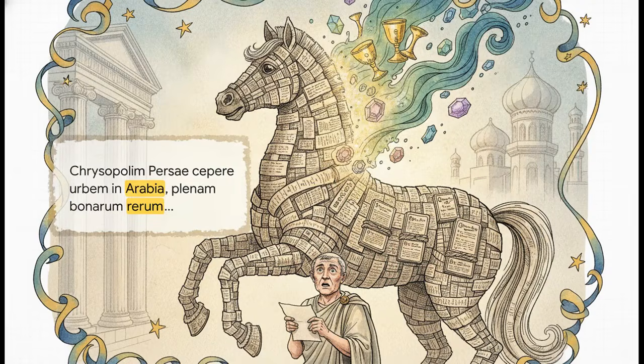And we see the absolute climax of this dialectical progression in the specific mechanics of the Act 4 sting. The letter read to Dordalus fabricates a highly complex geopolitical scenario. "Chrysopolim Persae ceperunt urbem in Arabia, plenam bonarum rerum," which translates to, the Persians have captured Chrysopolis, a city in Arabia, an ancient town full of good things. The text uses pompous, highly specific fabricated geography, an Arabian city with a Greek name, literally meaning city of gold, to completely overwhelm Dordalus's critical faculties.